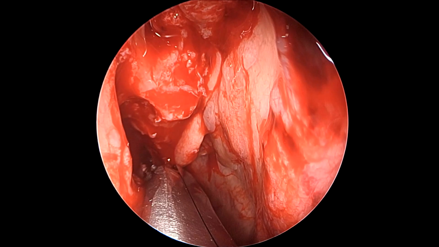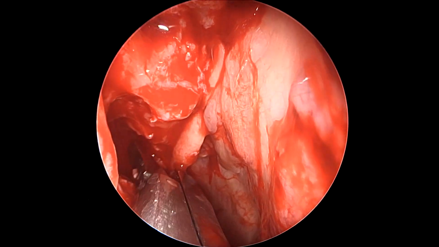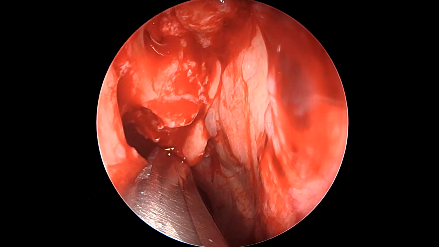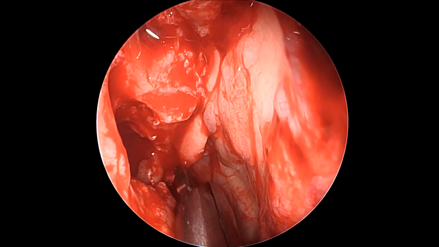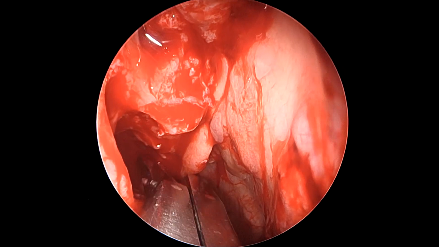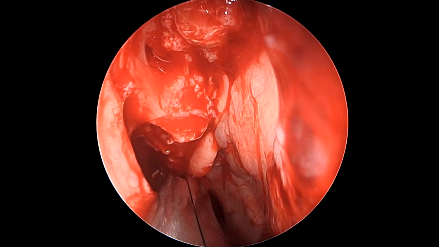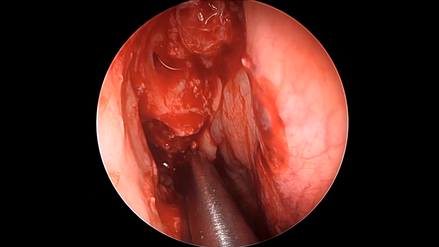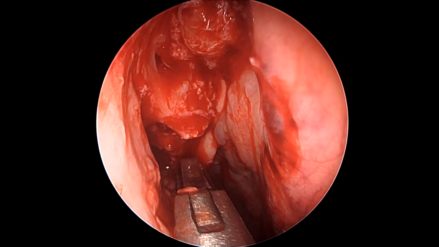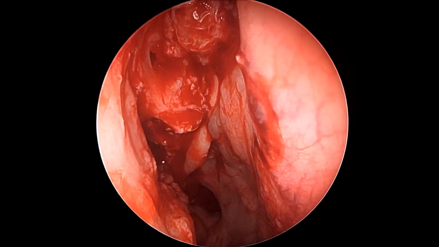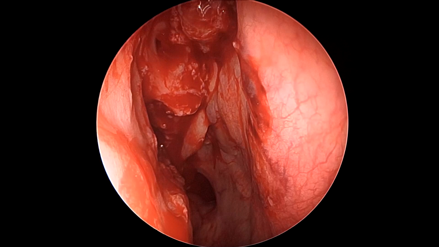A straight biting through-cut instrument or a through-cut forceps could be used to enlarge the antrostomy posteriorly, because anteriorly often there is not much space. However, a word of caution: this must not be taken too far backwards flush with the posterior wall, because that risks injuring the sphenopalatine artery and causing unnecessary bleeding.